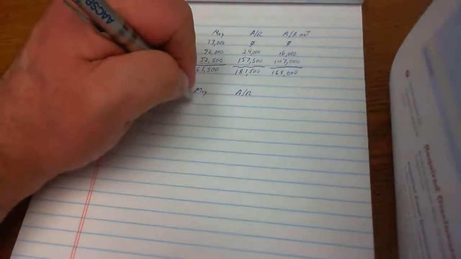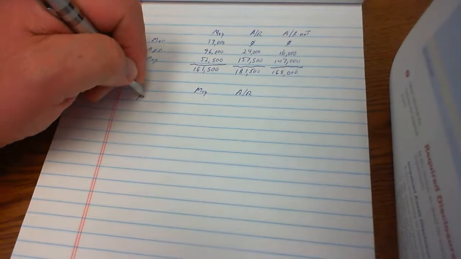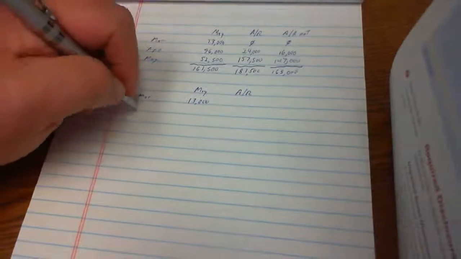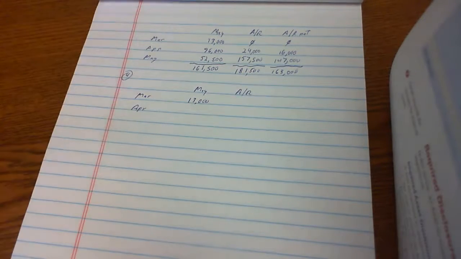All right. So in March, we're still going to collect the 10% just like we did before. And that's 13,000. So nothing changes for March. In April, however, we sell 160,000 and we collect 60% of that in April and 25% in May, and so that would be 40,000.